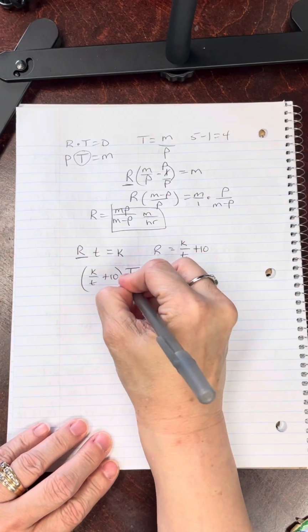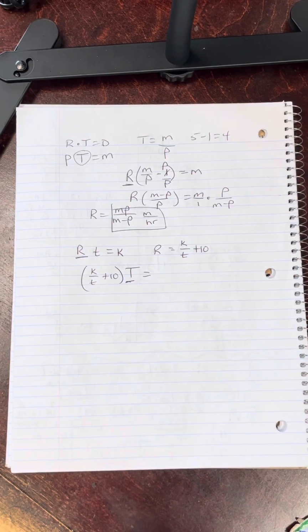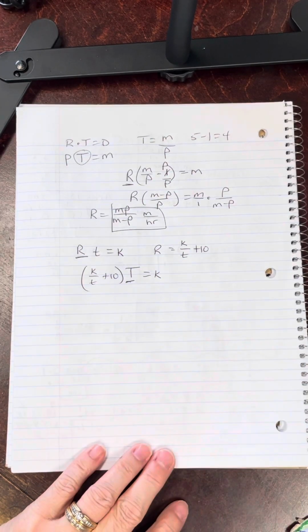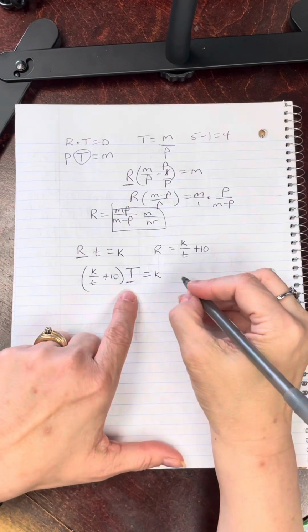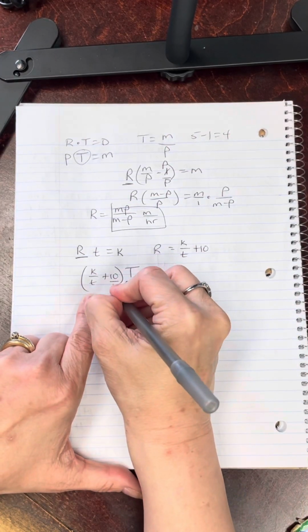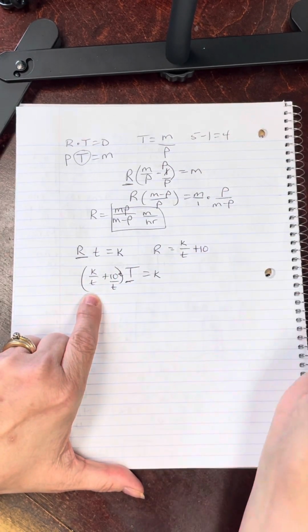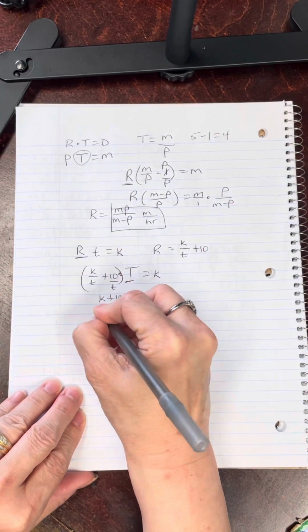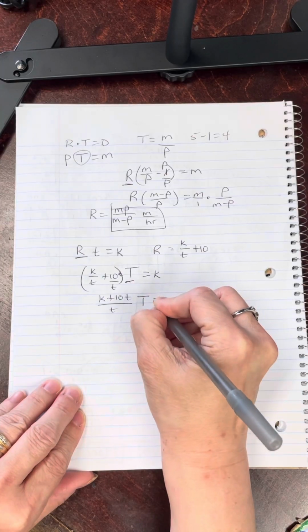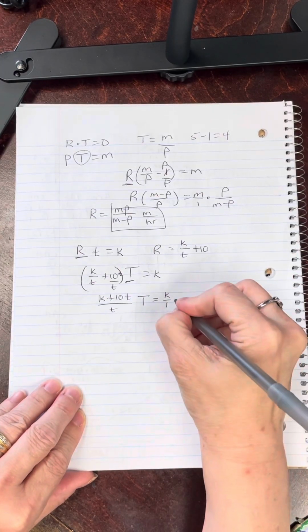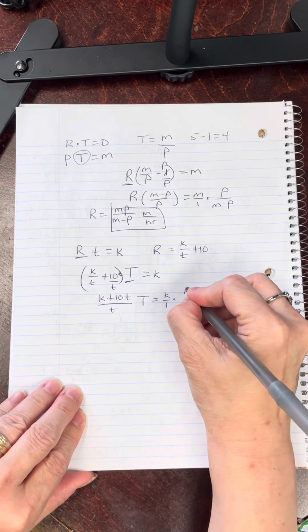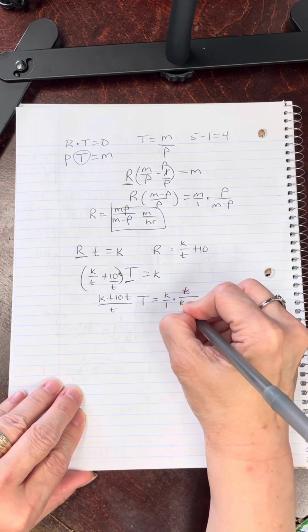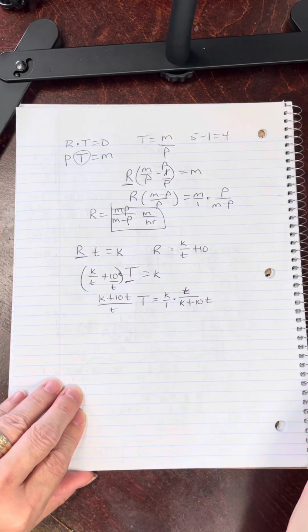And it's asking for how long. Do not know the time. That's what I'm solving for. And was there any change to the distance traveled? No, it still needs to be k miles, and we're solving for the time. So we're going to put a common denominator of t. That means a t needs to be placed in the numerator. So altogether, this is k plus 10t over t with my time, implied k over 1, divide, flip it over, t over k plus 10t.